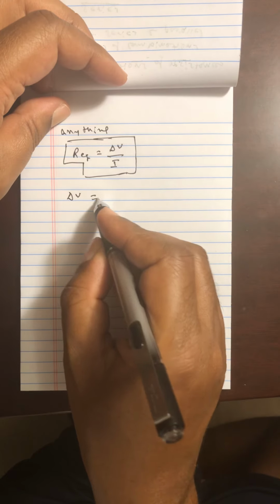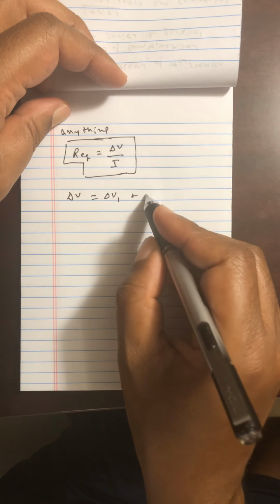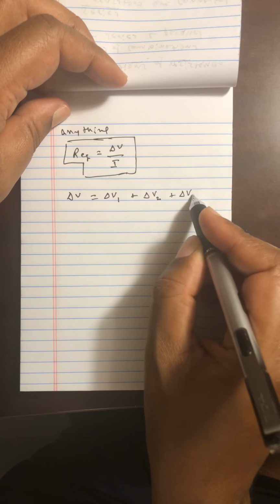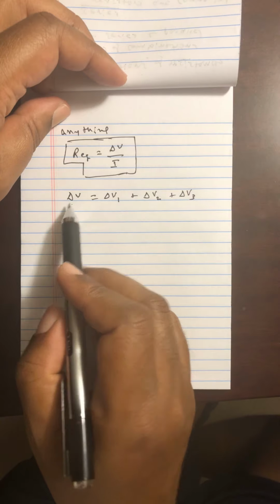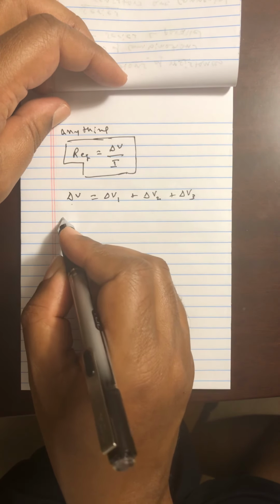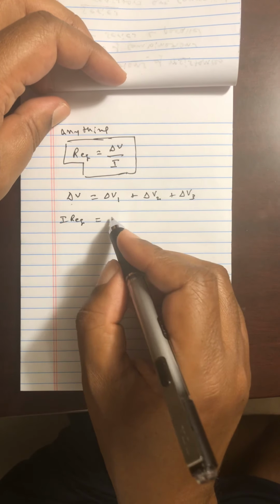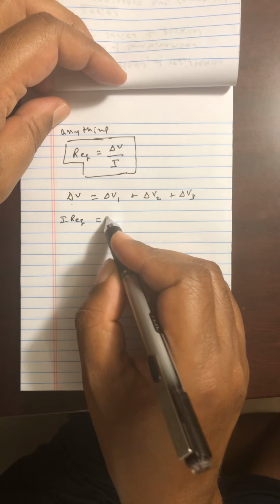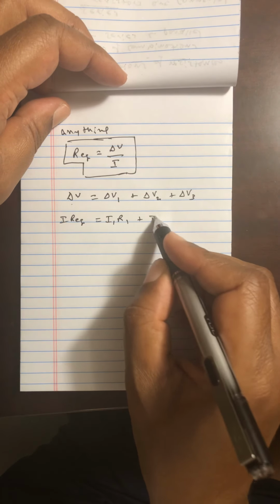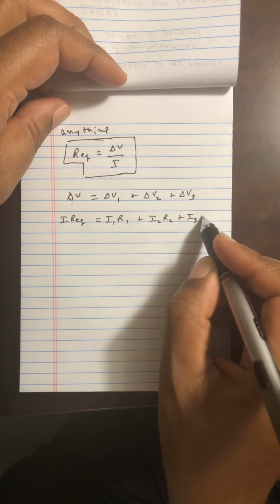total potential difference equals the sum of the potential difference across resistor 1, the potential difference across resistor 2, and the potential difference across resistor 3. Now this one is equivalent resistance times current, okay? So this is current times equivalent resistance. This one is from Ohm's law, current times resistance, Ohm's law, current times resistance, and Ohm's law, I3 times R3.